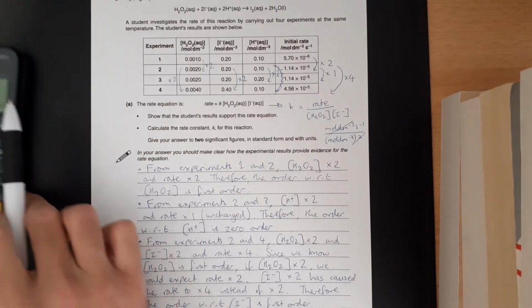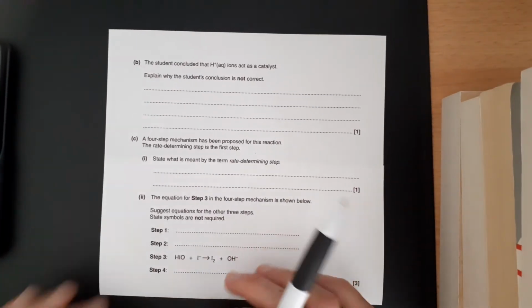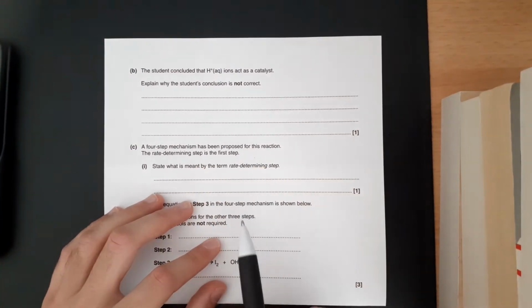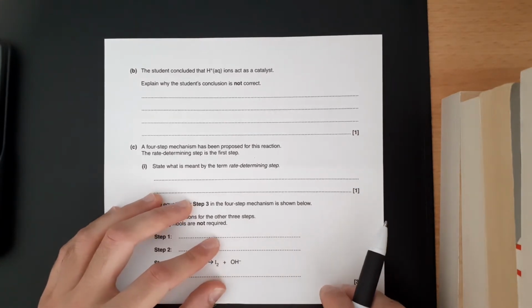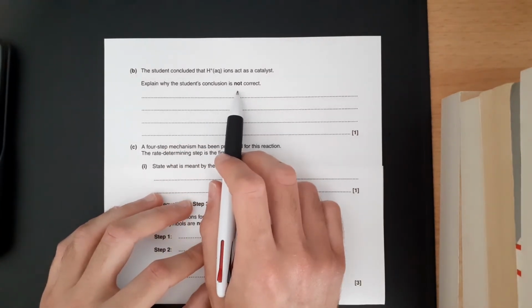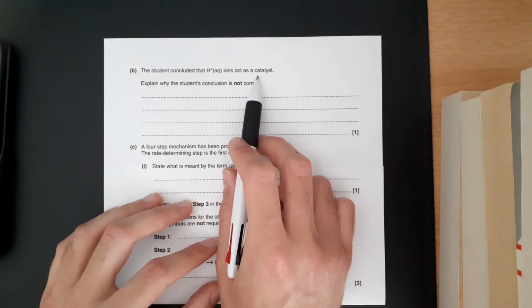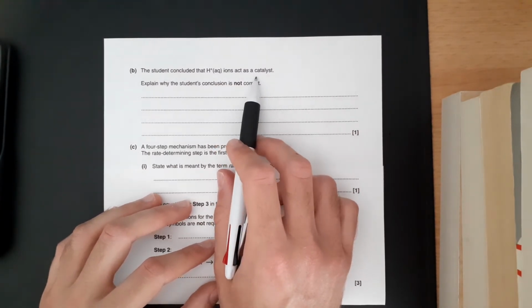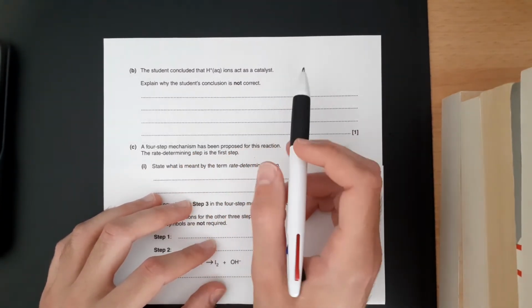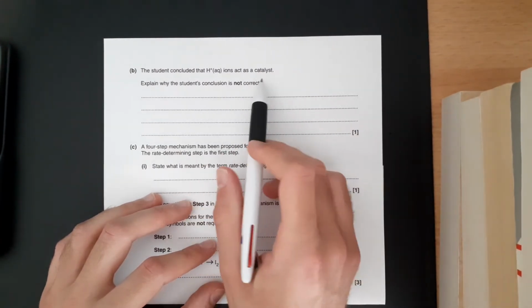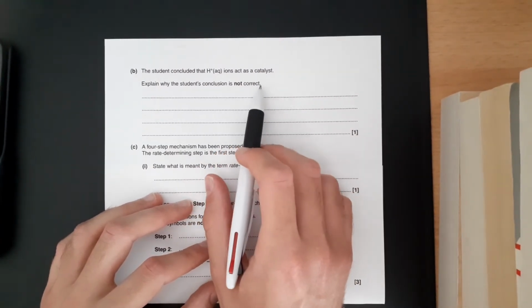Okay. This question then continues, and it asks us, the student concluded that the H+ ions act as a catalyst. Explain why the student's conclusion is not correct. Okay, well, what does it mean if it's a catalyst? A catalyst is something that speeds up the reaction by providing an alternative pathway, lowering the activation energy and so on. But a catalyst doesn't get used up.